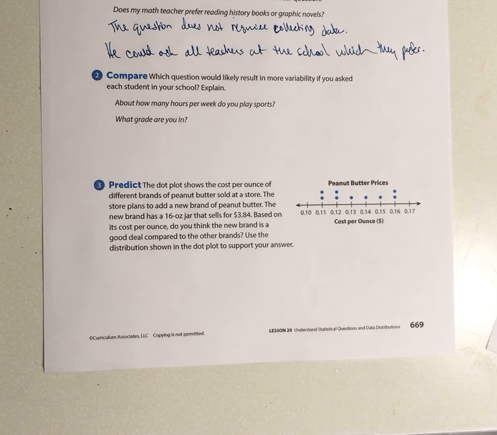Number 2, compare. Which question would likely result in more variability if you asked each student in your school? About how many hours per week do you play sports, or what grade are you in? So think about this. If you think about our school, the middle school, there are 3 grades. If you ask each student in our school, you're going to get 1 of 3 answers. You're either going to get 6th grade, 7th grade, or 8th grade.